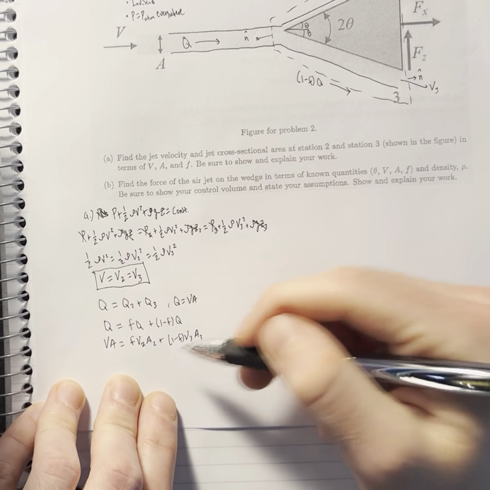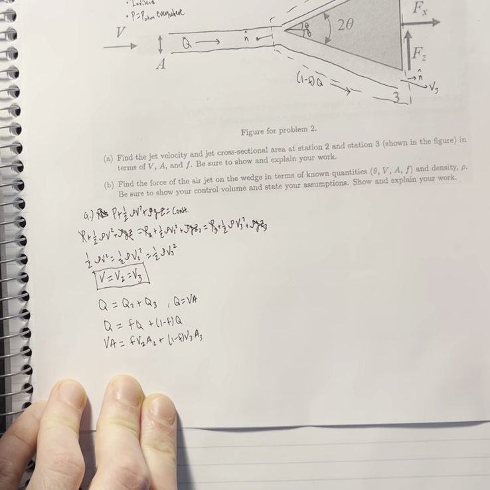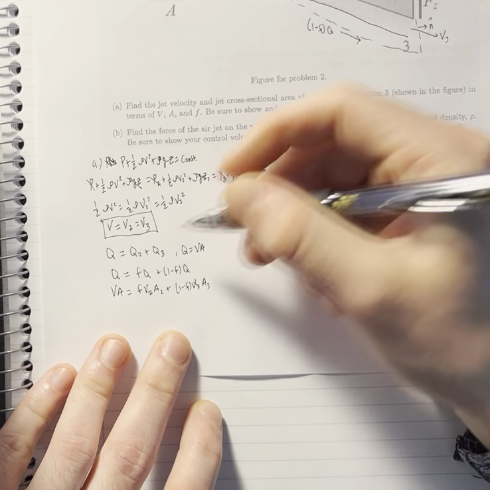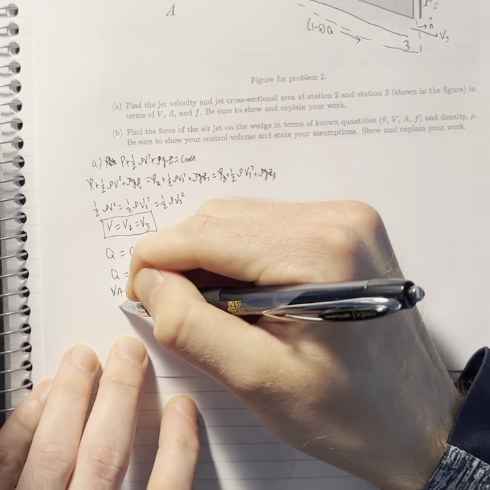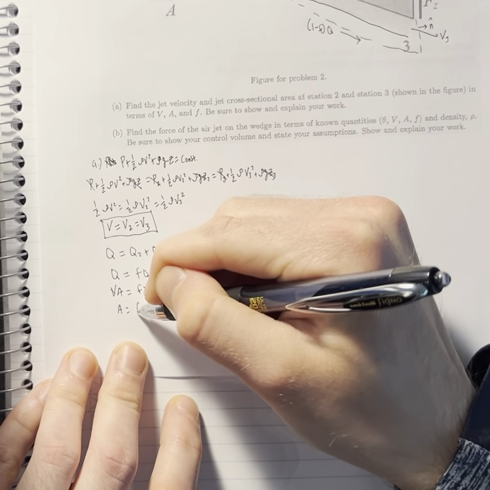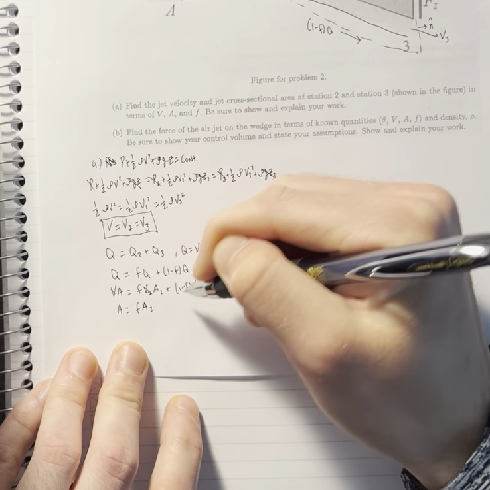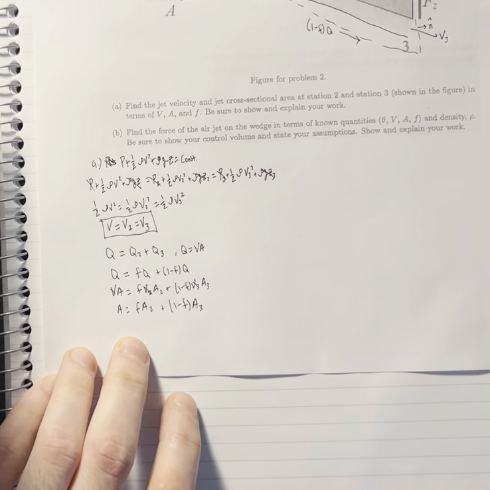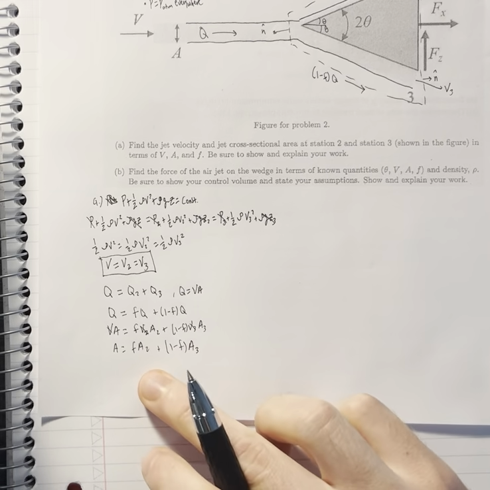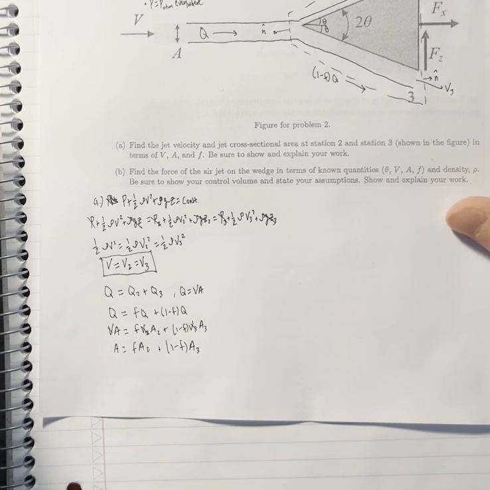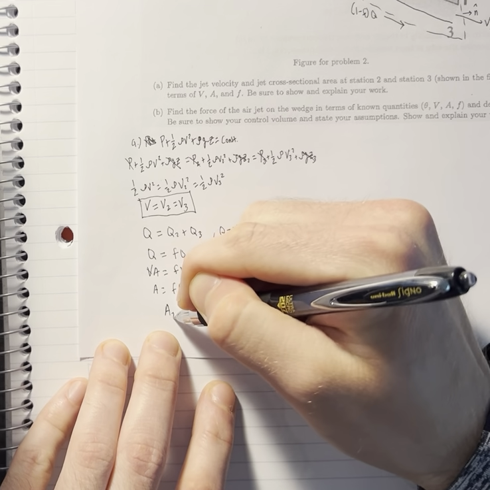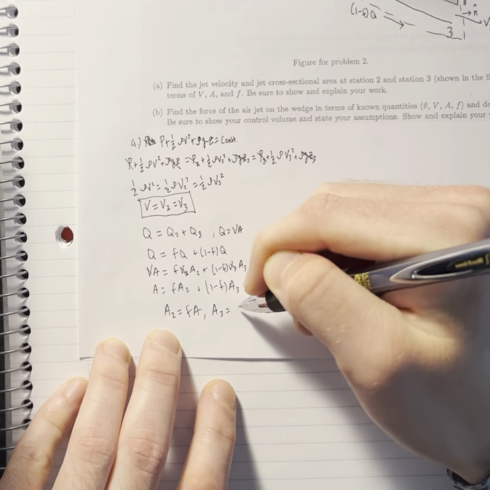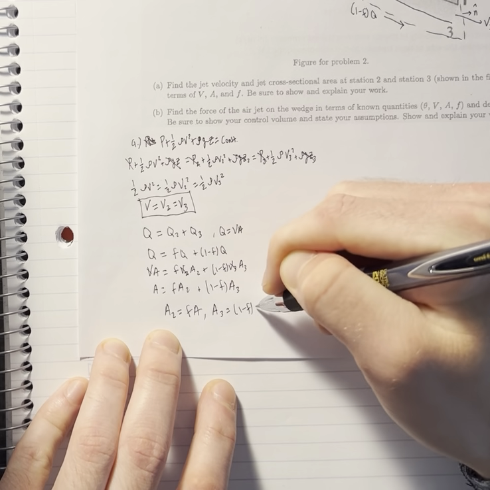But all these velocities are totally the same, so we can factor them out. So we have A equals F A2 plus (1 minus F) A3. And doing all that, A2 equals FA, and A3 equals (1 minus F) times A.